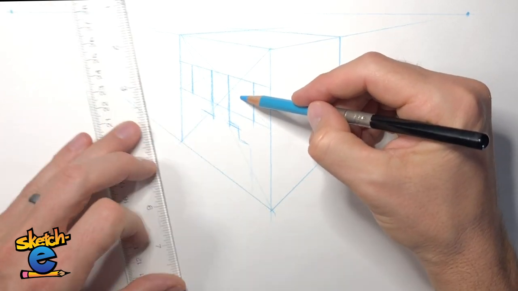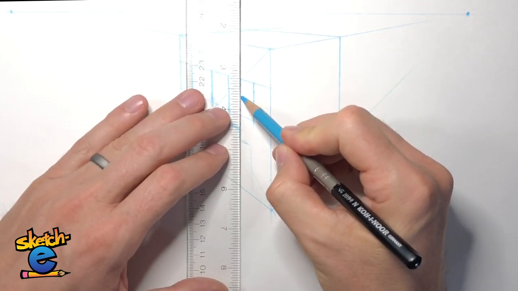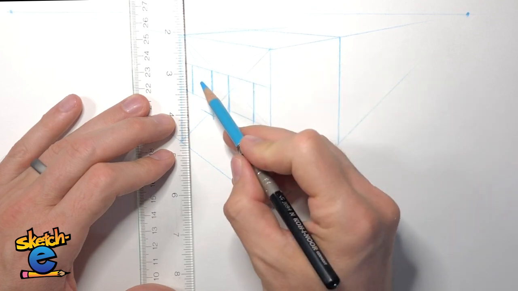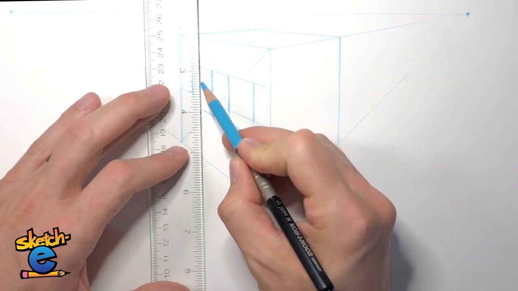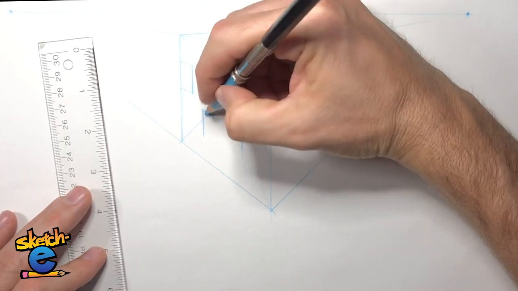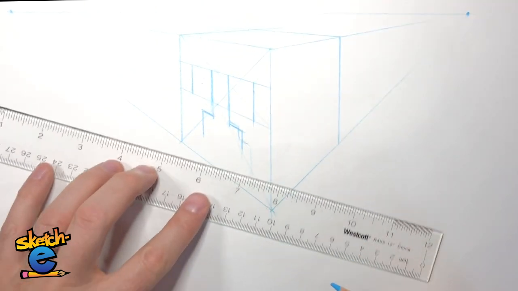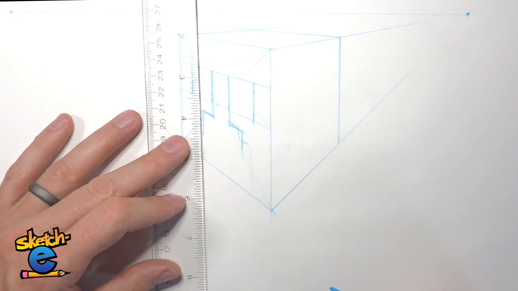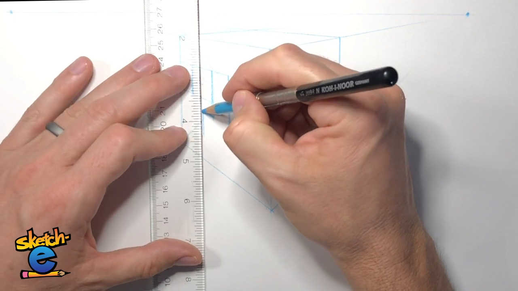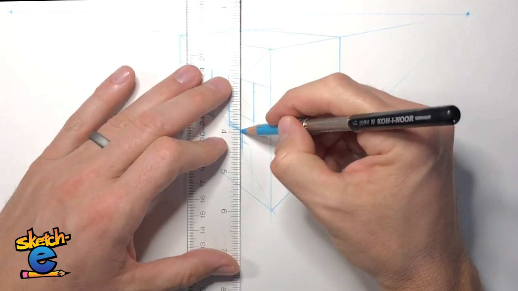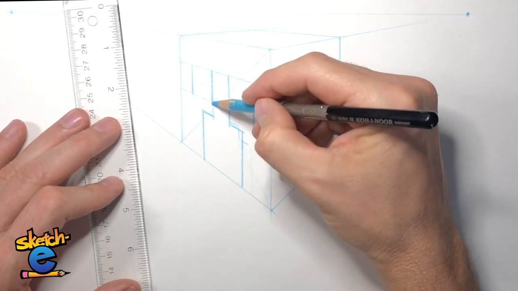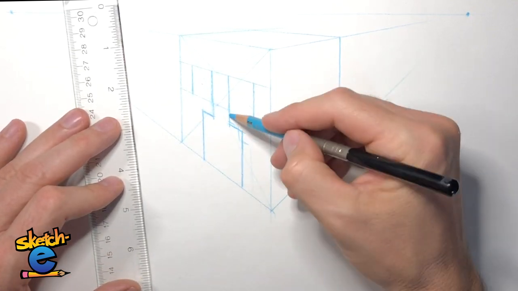Now from the center of these eyes, I'm just going to eyeball it. Center of his eye. Move my ruler to it and just draw straight up and down. So this and this is good. And then, hey, wait a second. I think it goes all the way down. Yes, it goes all the way down like this.